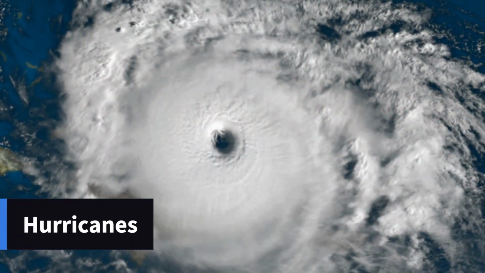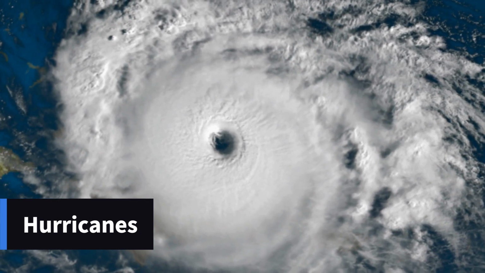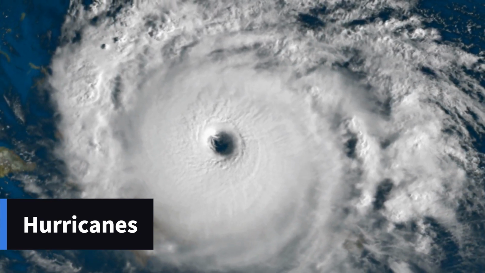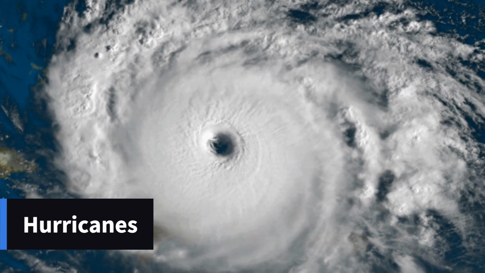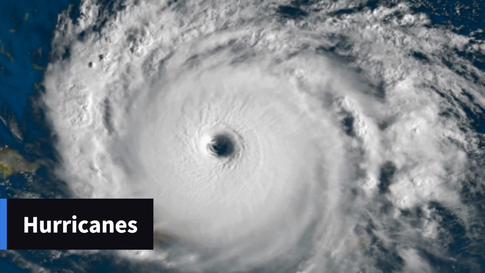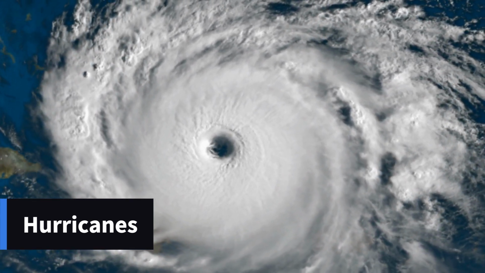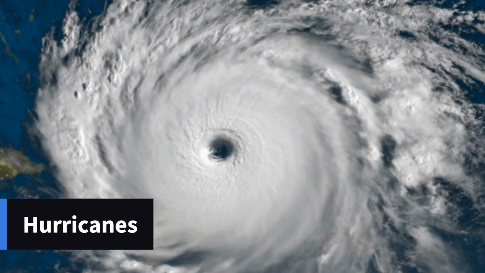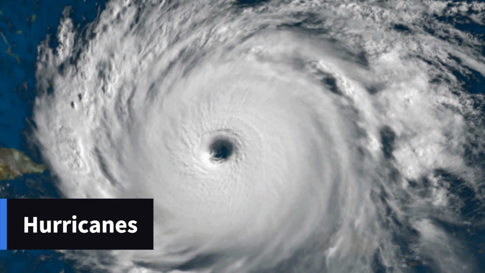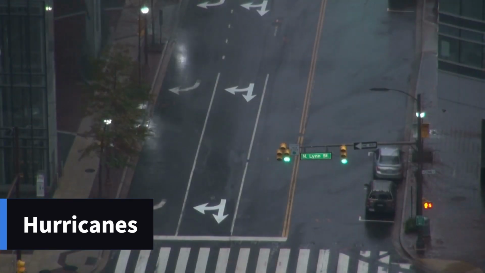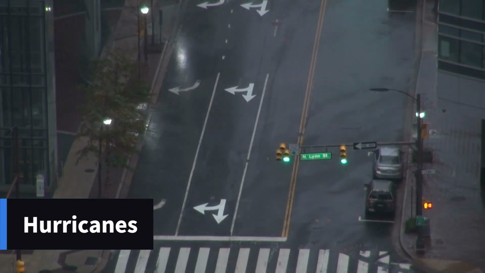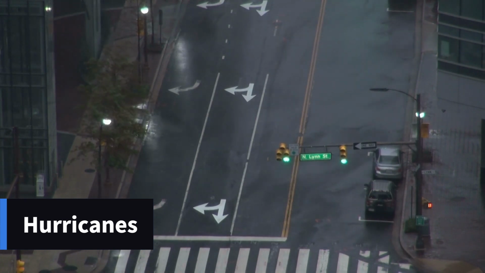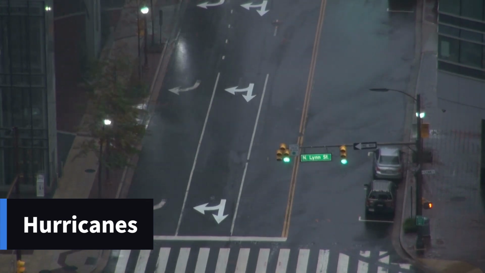Hurricanes are massive swirling storms that form over warm ocean waters and can cause widespread devastation when they make landfall. They are characterized by strong winds, heavy rainfall, storm surges, and large waves, and can produce damage to buildings, homes, and other infrastructure. Hurricanes are classified based on their wind speeds and are given a category rating from 1 to 5 on the Saffir-Simpson Hurricane Wind Scale.